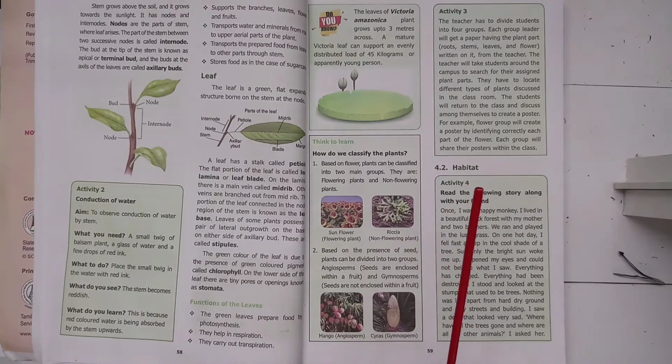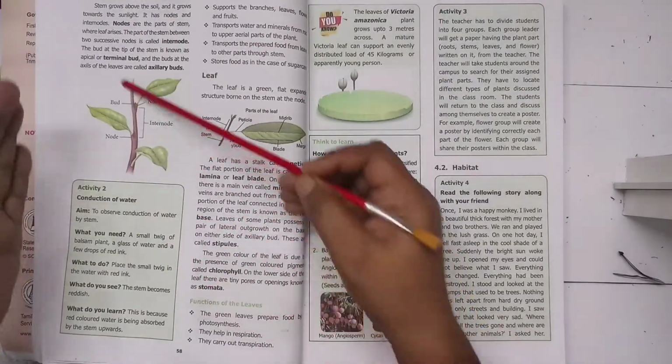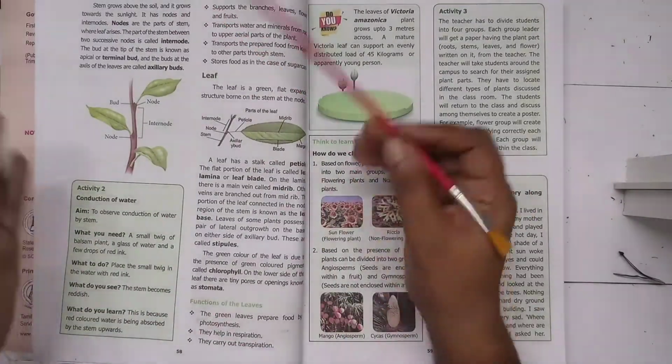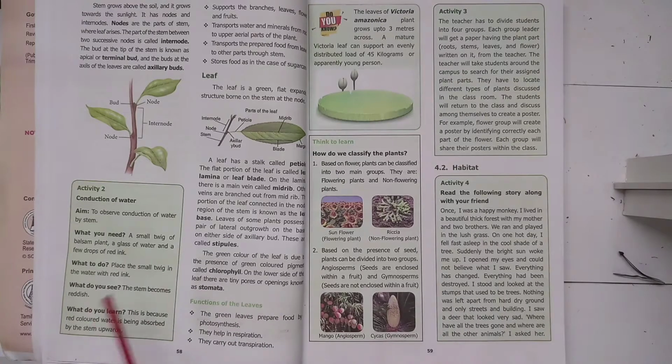What do you see? The stem becomes red. After some time, what will happen? The stem will become red. What do you learn? This is because the red colored water is being absorbed by the stem upwards. The stem is carrying the water. It is absorbing the water and pushing it up. It is carrying it. This is to prove the conduction of water. You understand, children? This is how it will be.